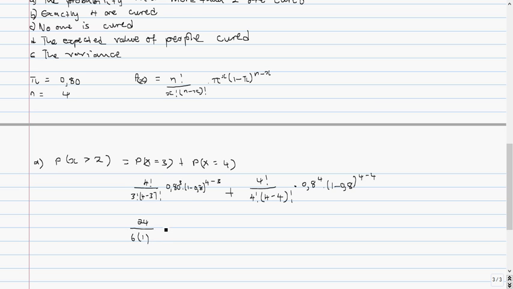And then 0.8 to the power 3 is going to give us 0.512, so times 0.512, times 0.2 to the power 1.